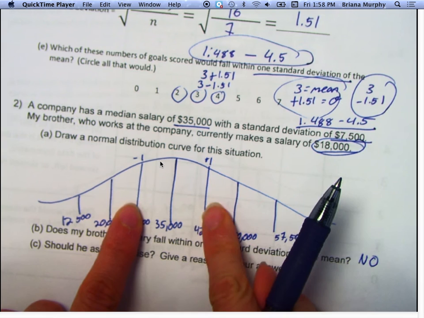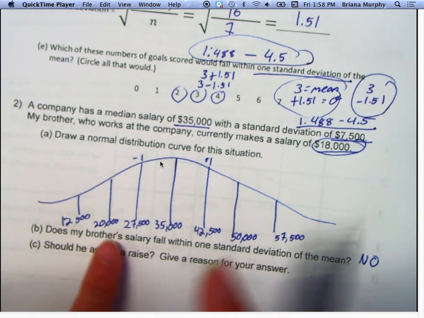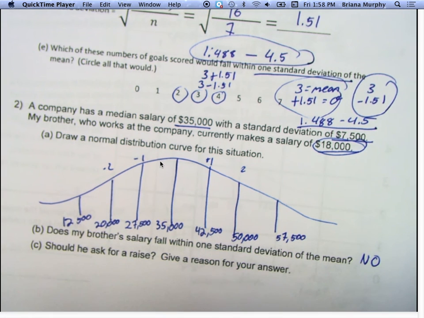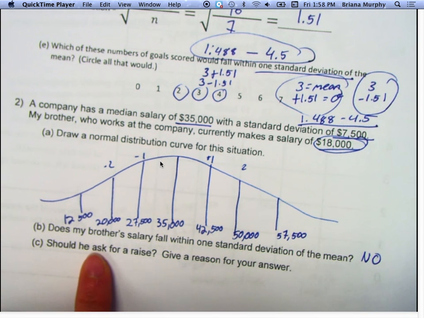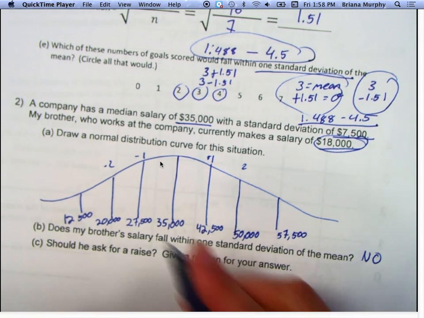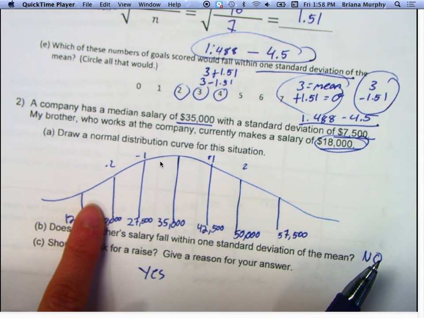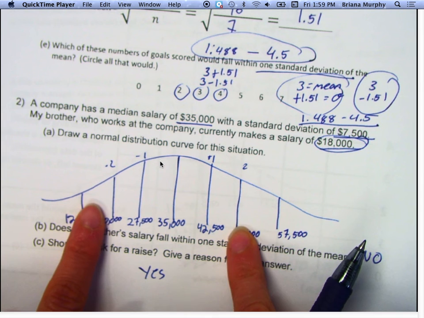So are those the only ones that really matter? Well, if it's 2 standard deviations, you would be looking from here, right? Okay? Should he ask for a raise? Why? Because he doesn't even make within 2 standard deviations. Okay?